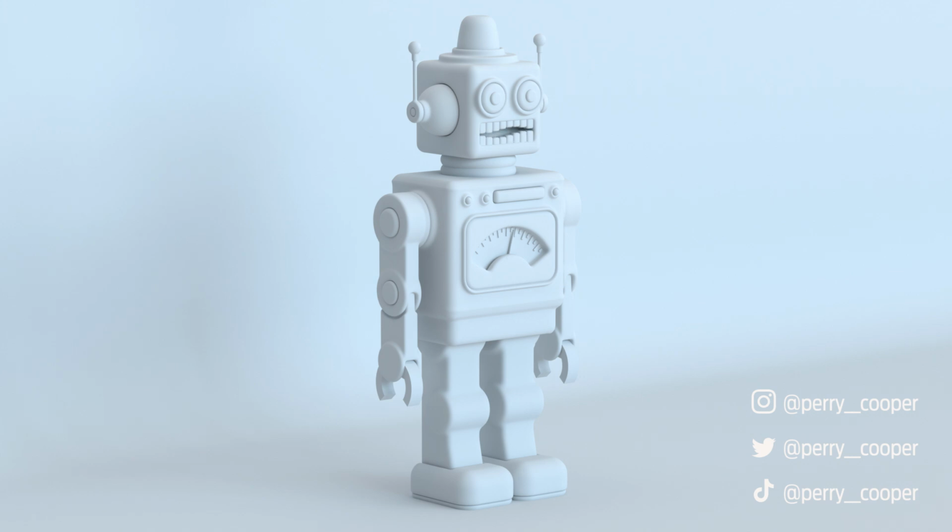We'll be using the volume builder, so you'll need R20 or above. I'll also show you another way of lowering the poly count on the models.